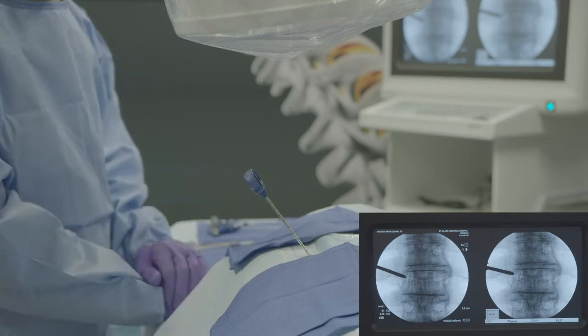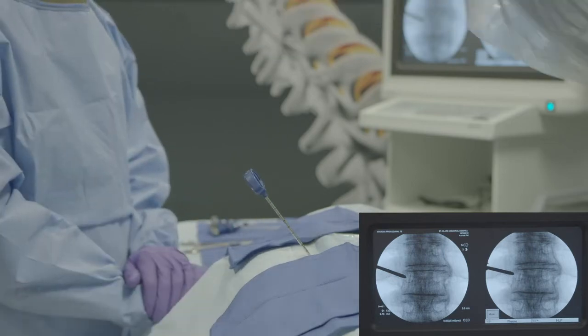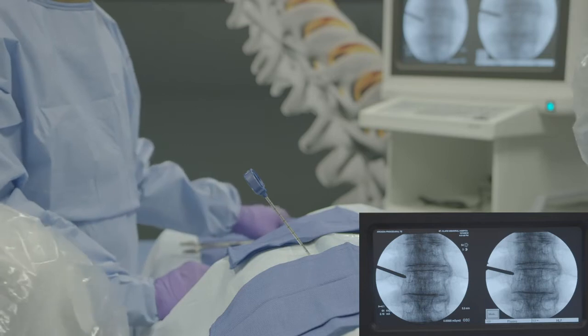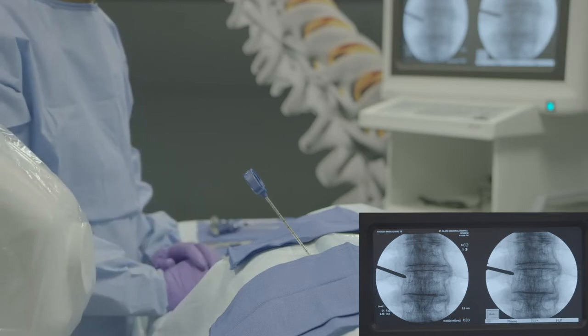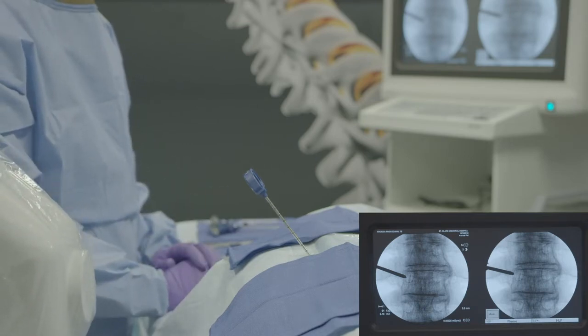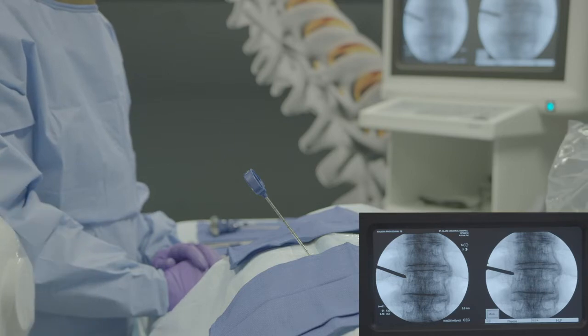In the lateral view, verify that the access introducer is docked on the posterior aspect of the pedicle and is in line to be equal distance from superior and inferior end plates.